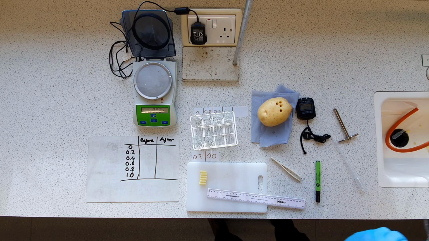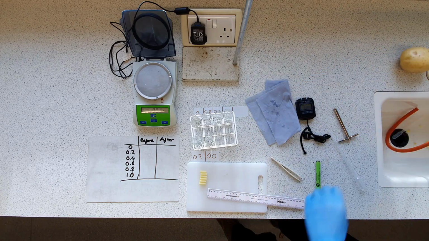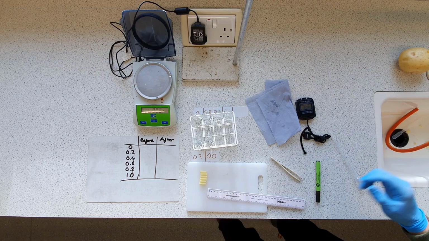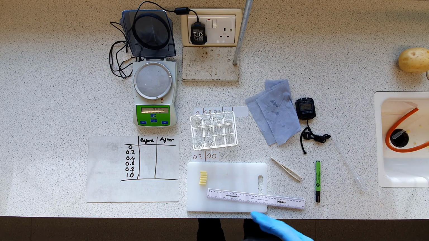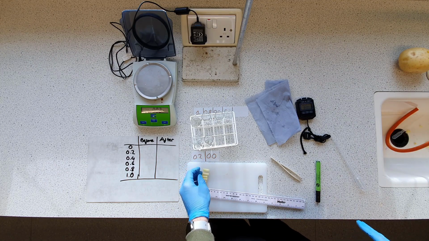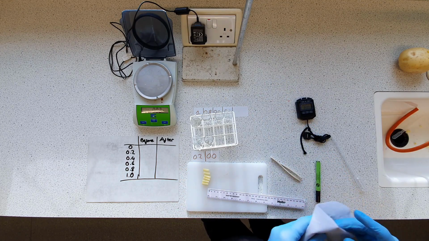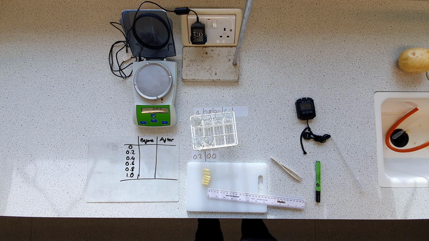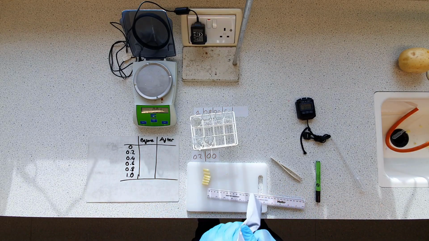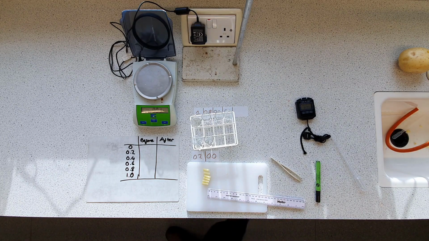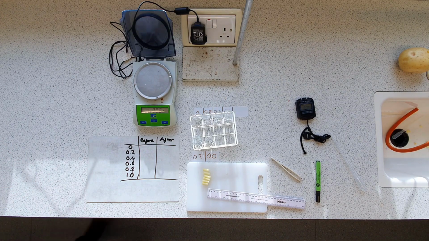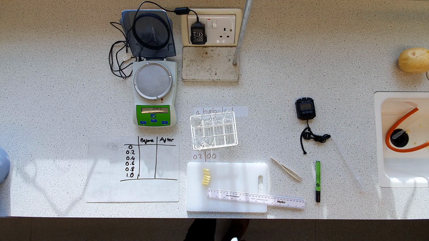So I'm going to remove this core here, remove our potato. Don't need them anymore. Don't need our cork borer anymore. So what's important that we do before we add it to the solutions is that we're going to blot dry each of our cores. Now the reason for that is that you don't want any sort of excess moisture that's clinging to the outer surface of the potato. I mean, you just slice through it with a cork borer, there's going to be some liquid and some fluid diffuse out. So we're going to blot them dry just so that any excess moisture doesn't affect our results.